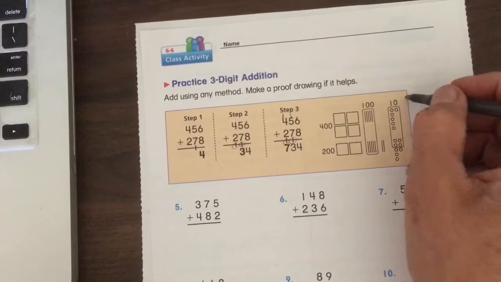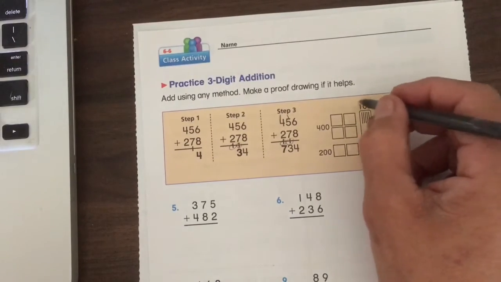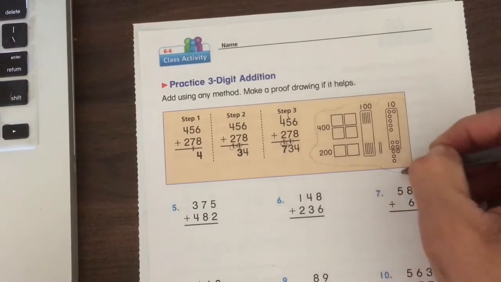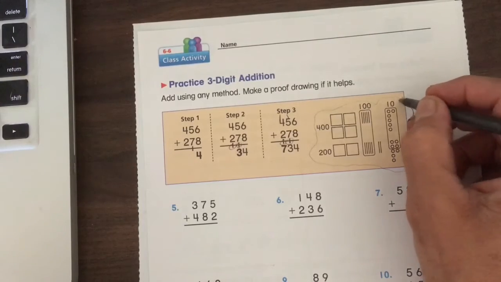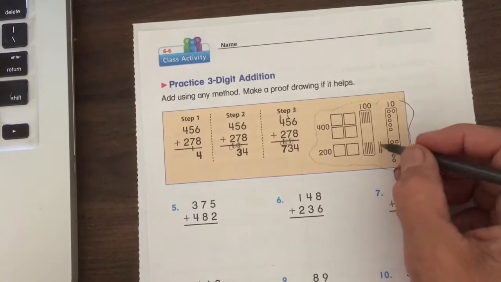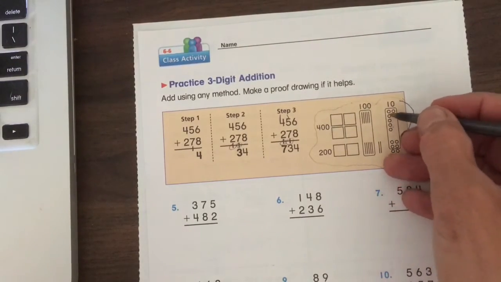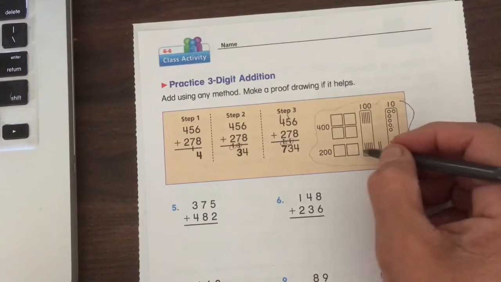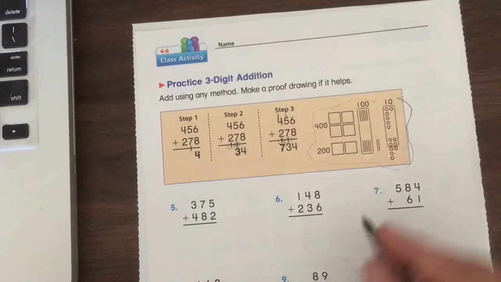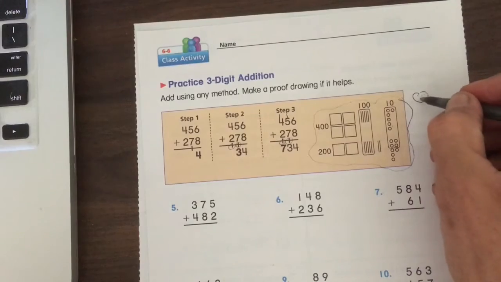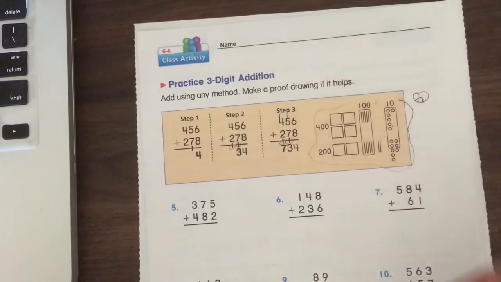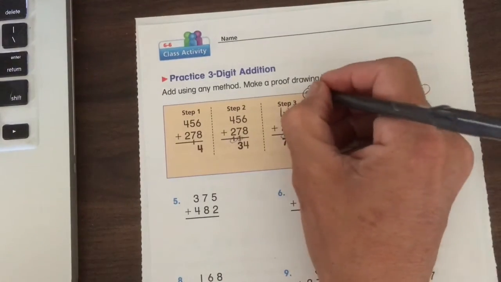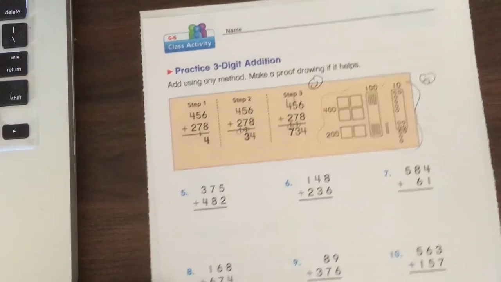And when you take a peek at the drawing, you might get what I'm saying about how it would take a lot of time to do all this, and with each individual drawing I'm making, it's a chance to miscount and make a mistake. So I don't like drawings when we get higher numbers. I like just the traditional algorithm.